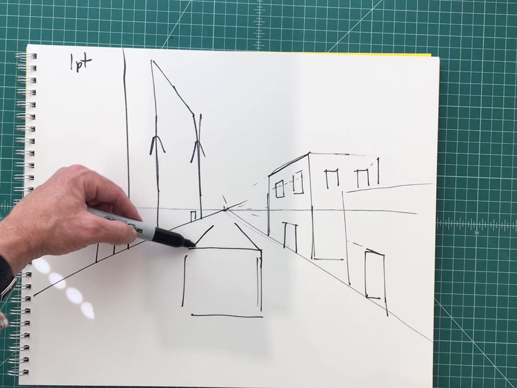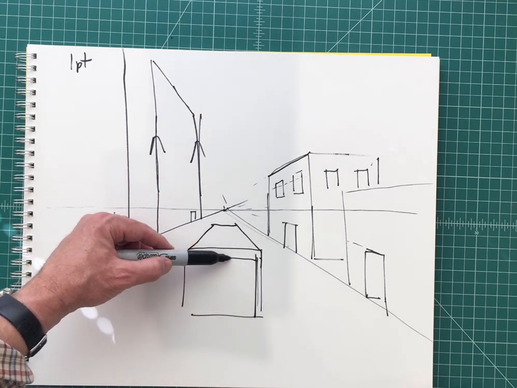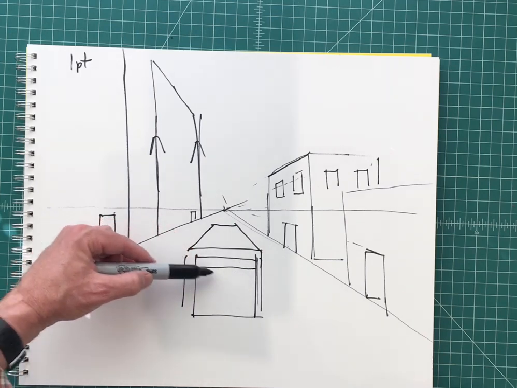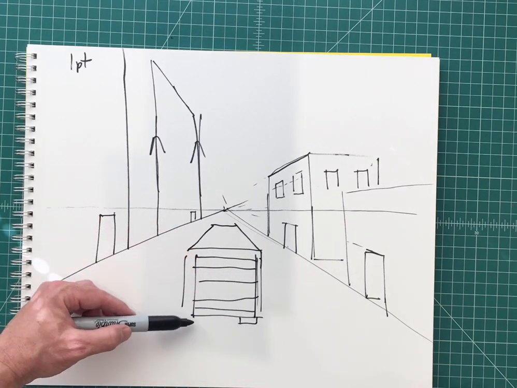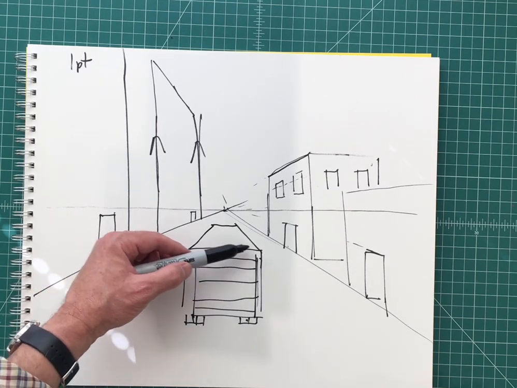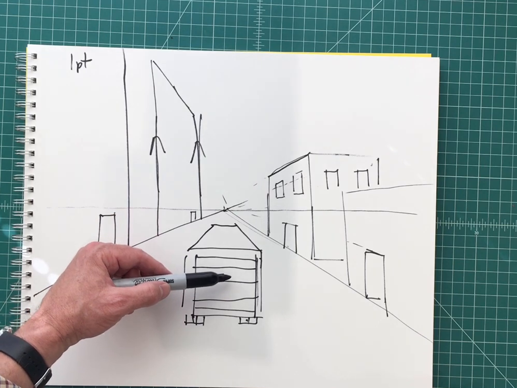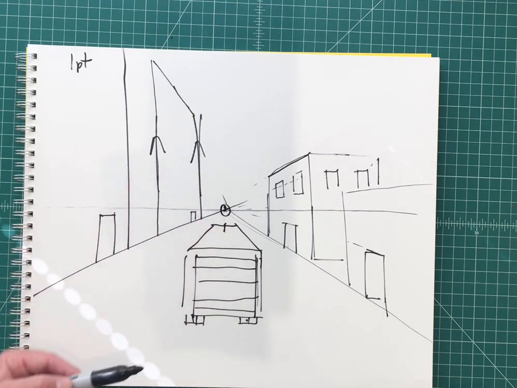Let's just say not an SUV, but maybe a tractor trailer truck, right? There it is. It's in the middle of the road. You're going to have those wheels. Those are all just straight up and down. The only thing that's in perspective is this top part. So that's 1-point perspective. Everything goes to this 1 point.